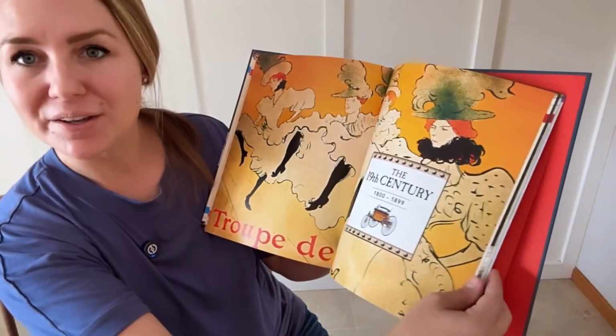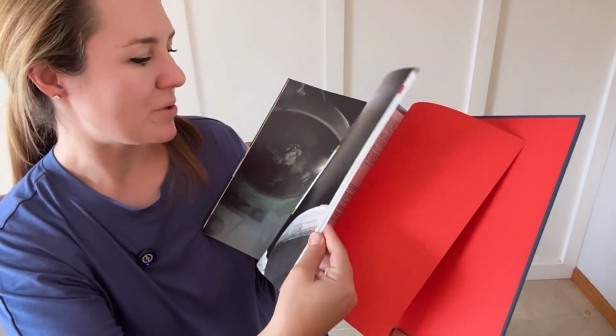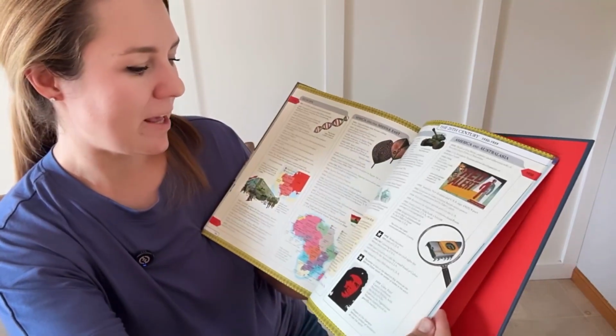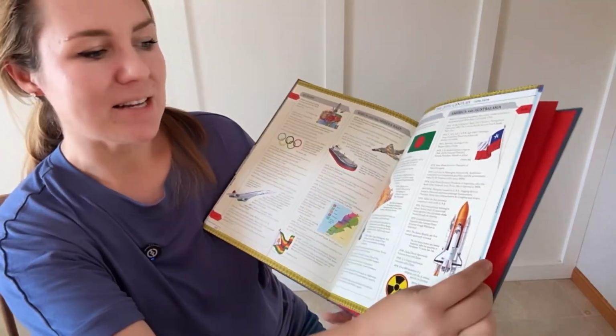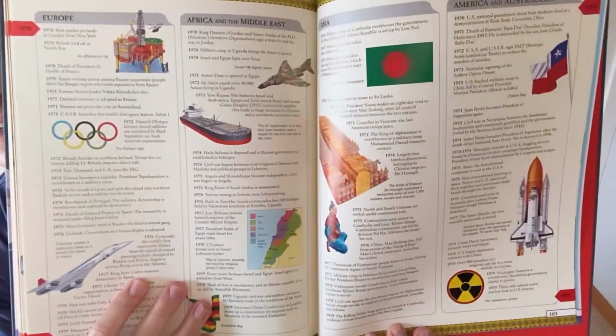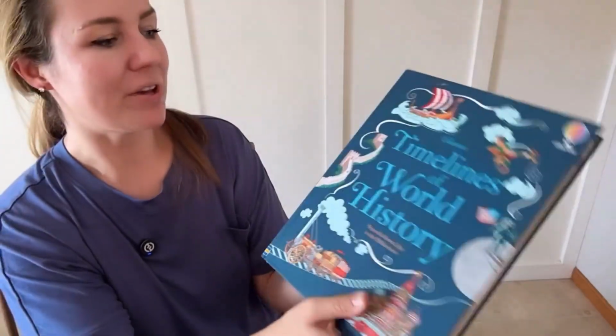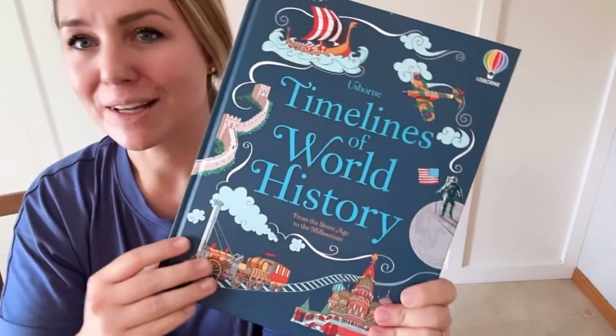So I love the illustrations. I feel like Usborne has a pretty good reputation for making very beautiful, interactive, educational materials. So I would definitely check this out if you're looking for a timeline of world history for kids.